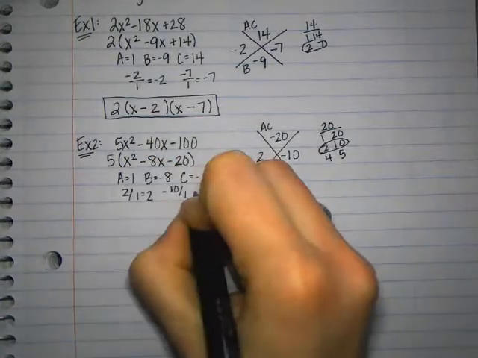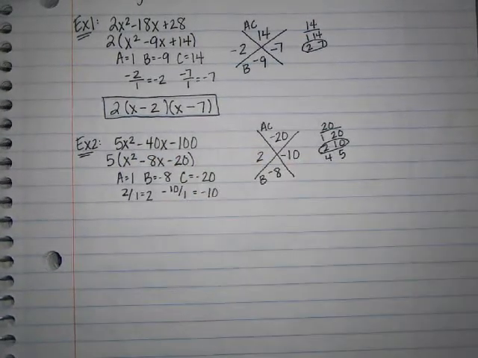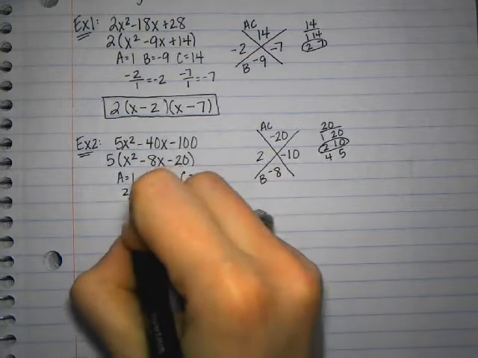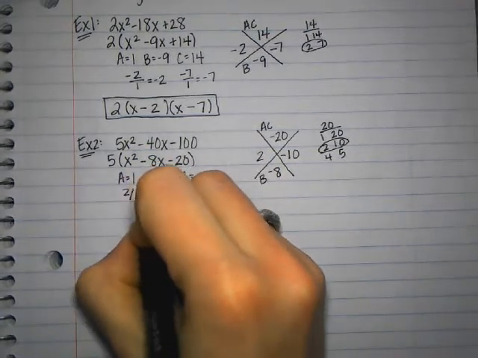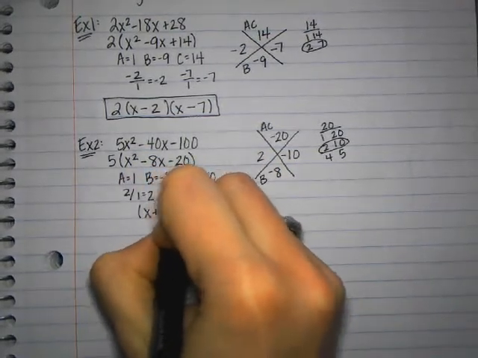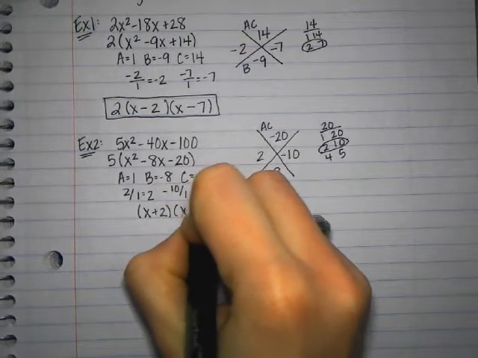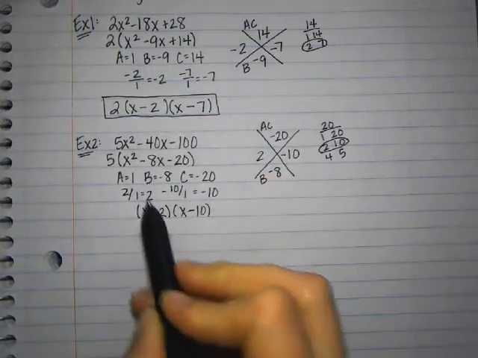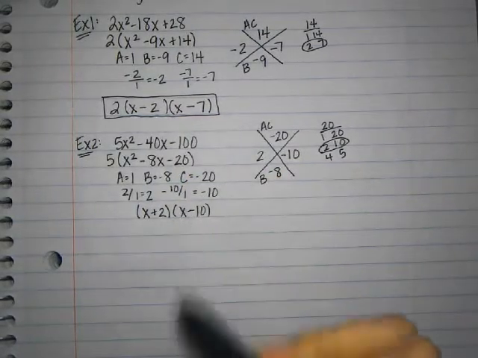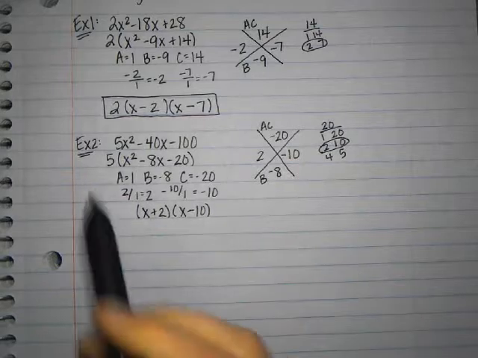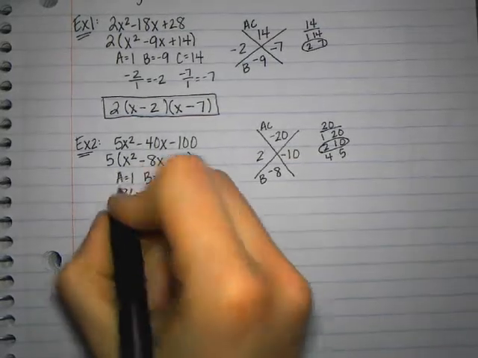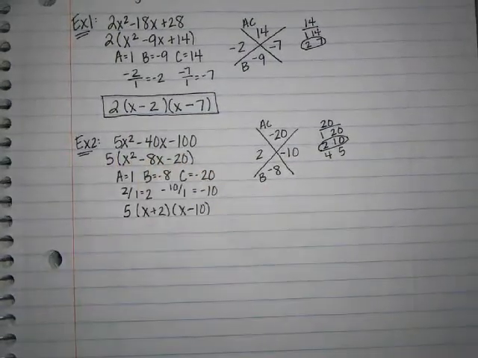Okay, reduces to 2, reduces to negative 10. We already knew nothing would happen. So we would rewrite our binomials as x plus 2 times x minus 10, positive, negative, making sure those go together. And then I just need to remember to carry down the number I factored out, which is 5.